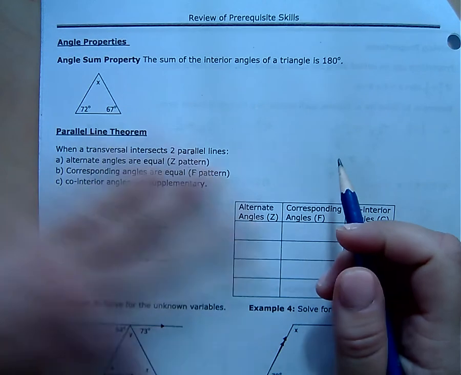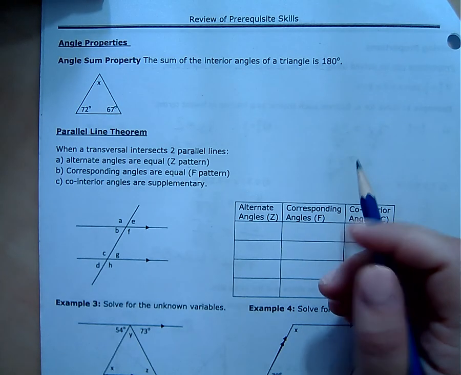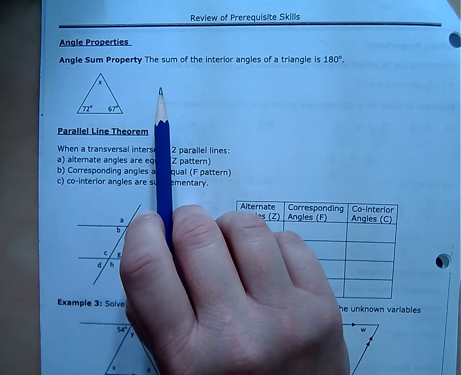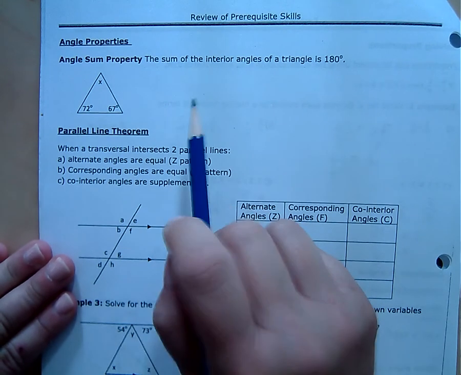Hey there, it's Jillian. We're going to take a look at some angle properties and some theorems for angles. So let's take a look. Again, this is all supposed to be a review, but if it isn't, good for you that you're watching this video and you're seeing what it's all about.